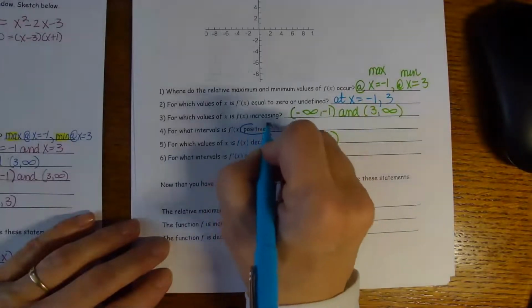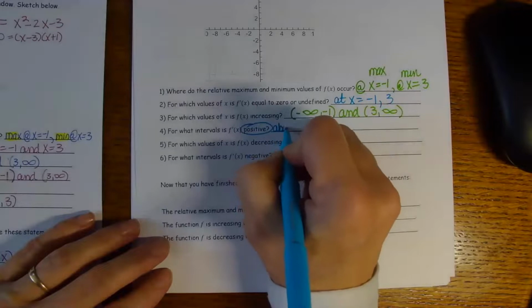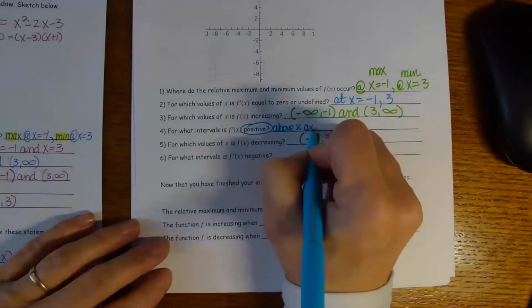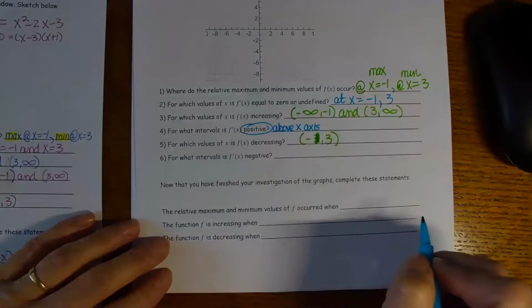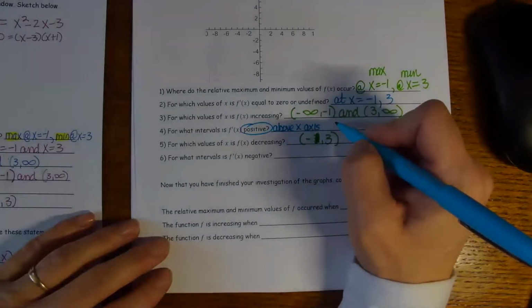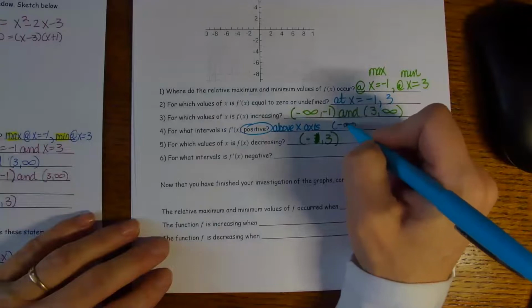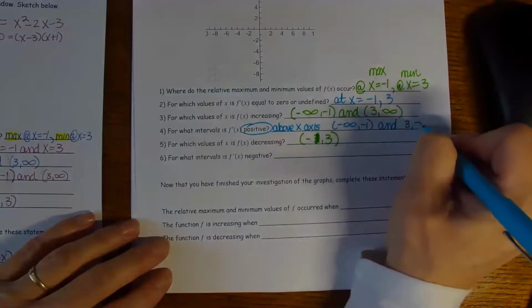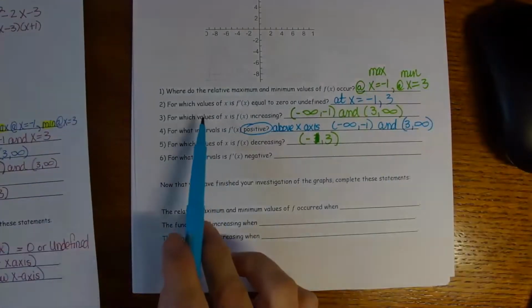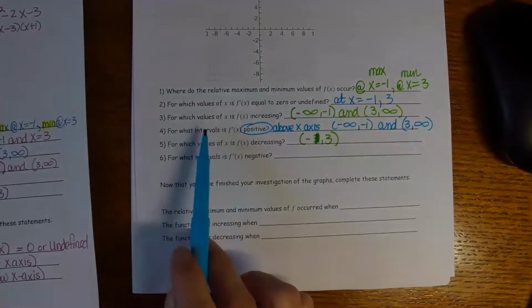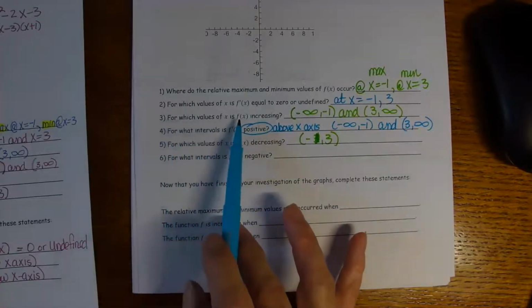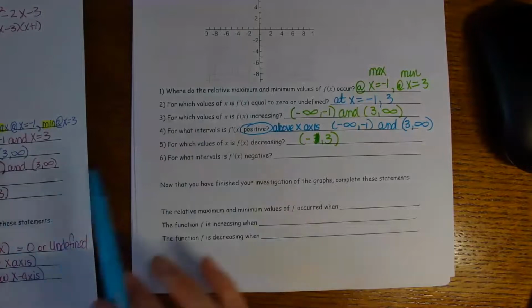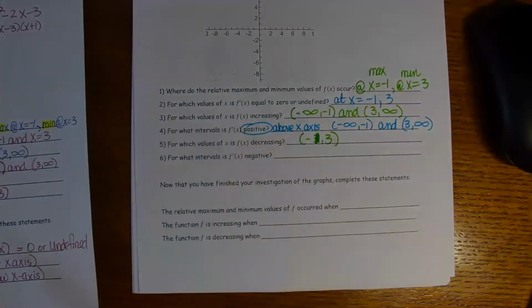And by positive, when you're looking, we mean above x-axis. Where is the derivative above the x-axis? -infinity to -1 and 3 to infinity. So what conclusion can you draw? This is a huge connection right here. Wherever mama equation is increasing, the derivative is positive. Be nice to know that, wouldn't it? So if you see a positive derivative, you can go back and say mom was increasing.